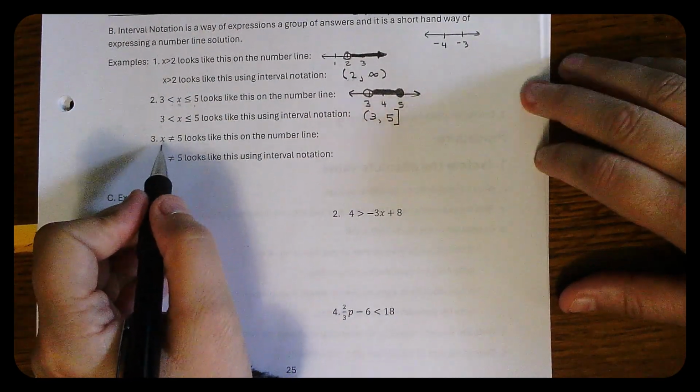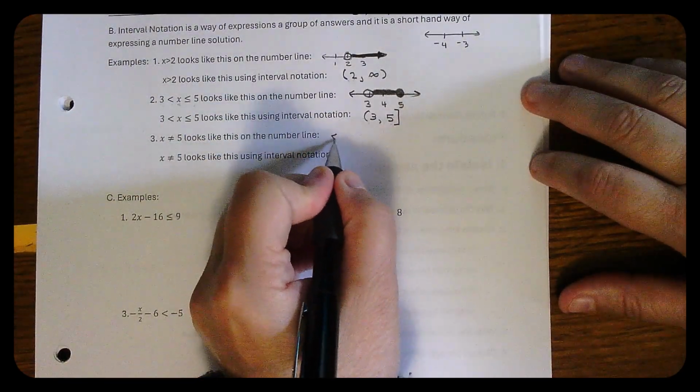Okay, here's a third one. x is not equal to 5 looks like this on a number line.